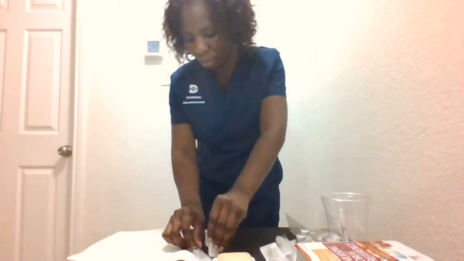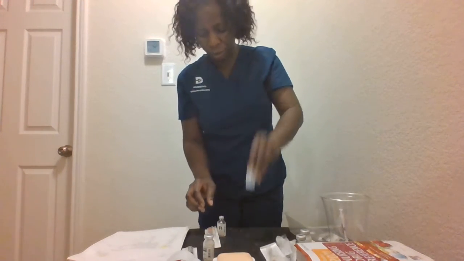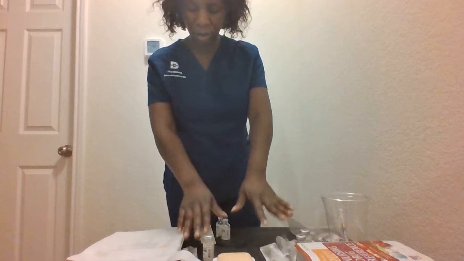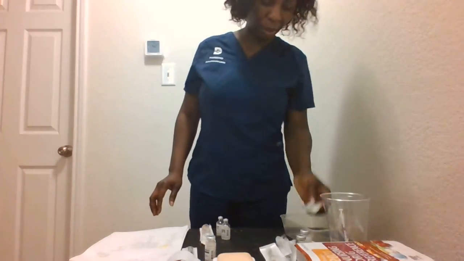The PPD and the tuberculin syringe right here. NPH and regular insulin with insulin syringe right here. So these are the 3 medications according to what I have in the medication record. Then I have my ampoule here, which I'm going to demonstrate last in this short video.